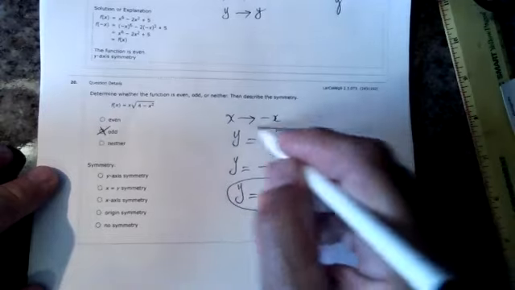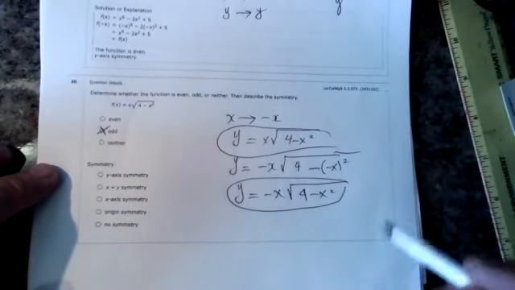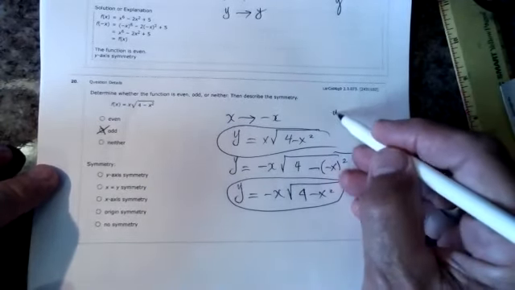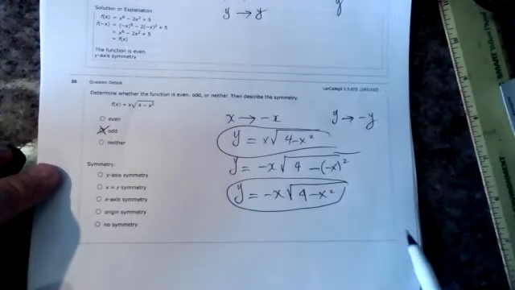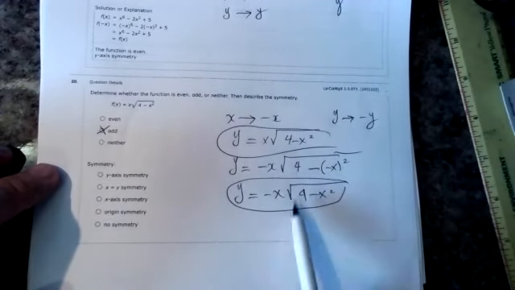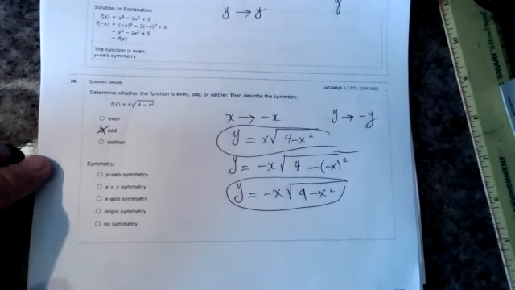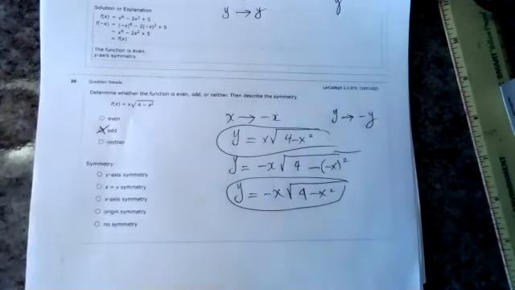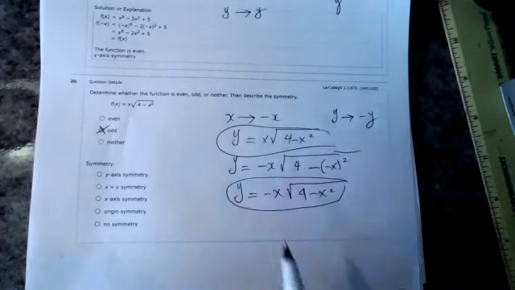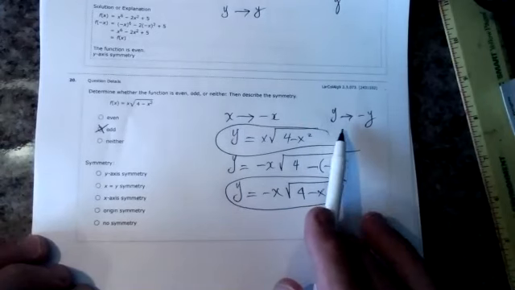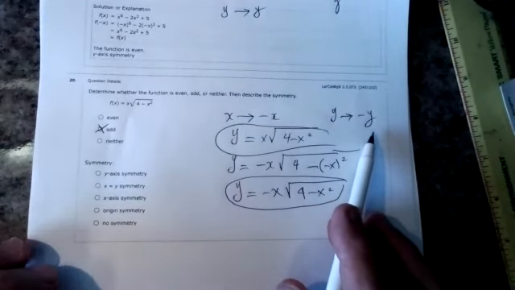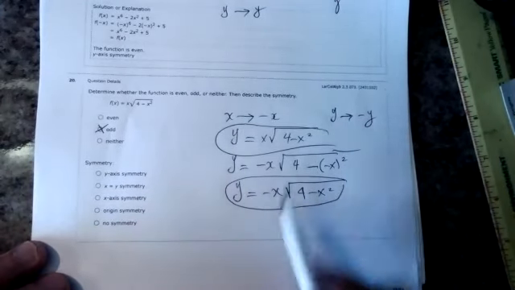See? What's the difference between these two? y changed to negative y. You see that? It goes from positive to negative. Same thing. That's why it's odd. So an odd function is when you switch x to the negative x, y also changes to the negative, the opposite.